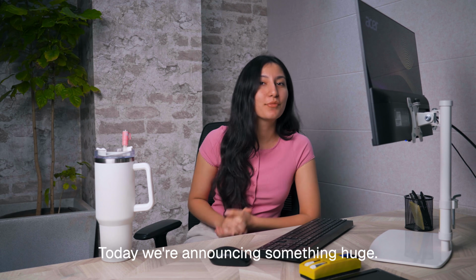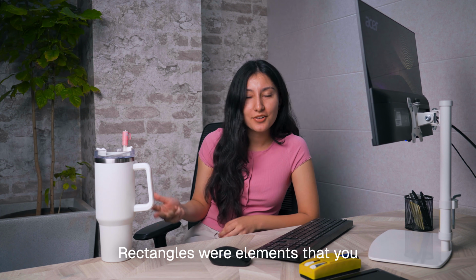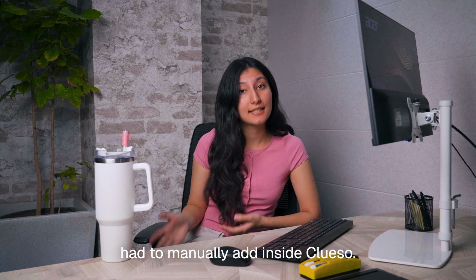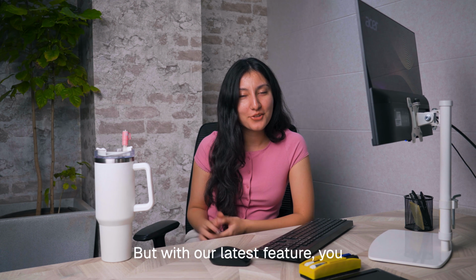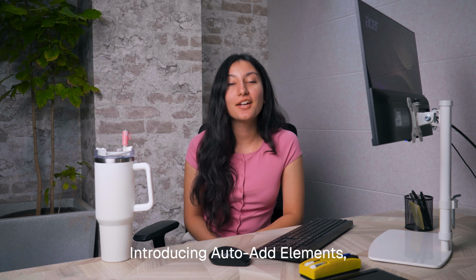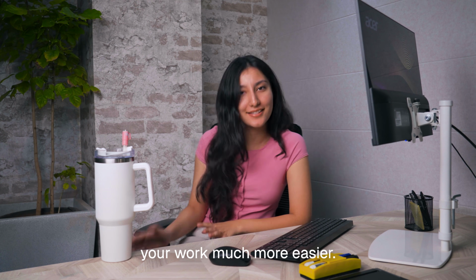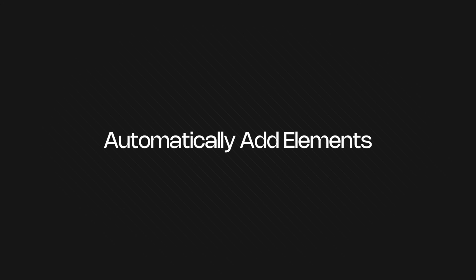Today we're announcing something huge. Until now, spotlights, zooms, arrows, rectangles were elements that you had to manually add inside Clueso. But with our latest feature, you can sit back and watch elements getting added automatically. Introducing Auto Add Elements, a feature that is going to make your work much easier. Clueso now automatically adds elements.